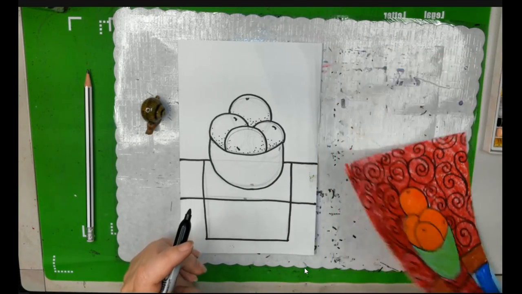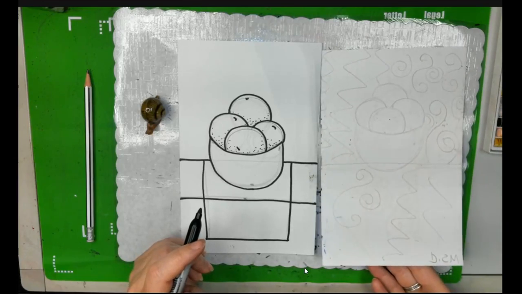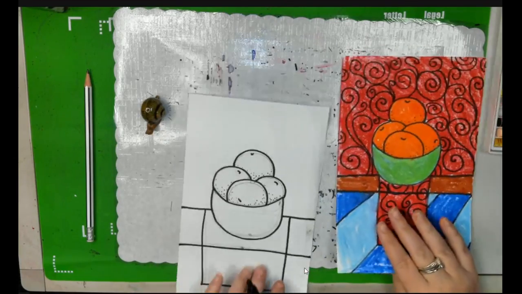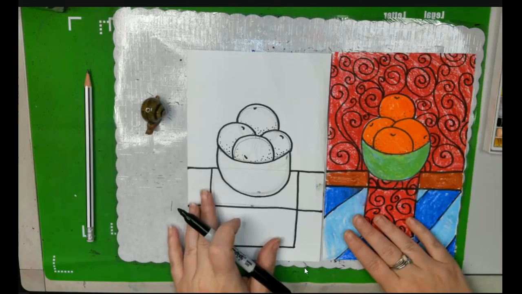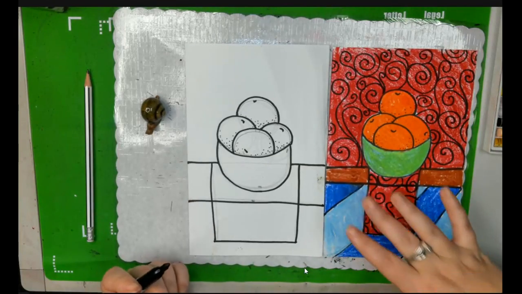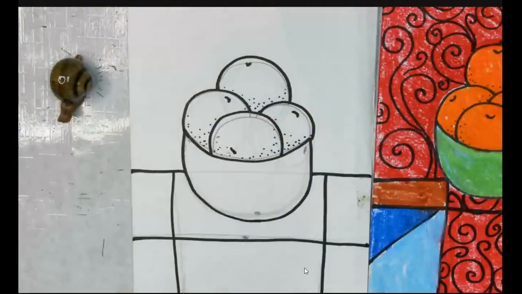Remember, we practiced some Zentangles on the back. So get your ideas going. And we're going to start with the wallpaper because it's the largest one, the largest surface.